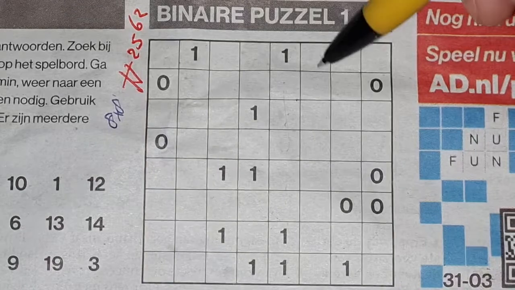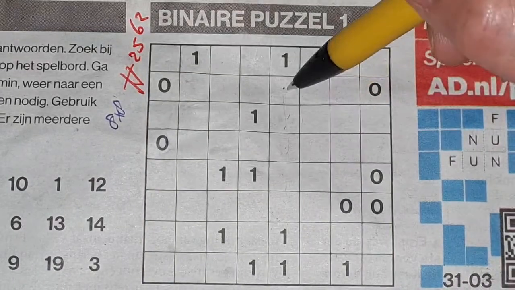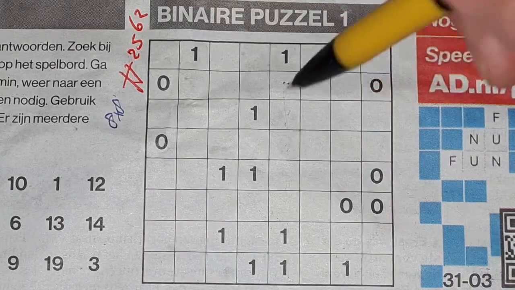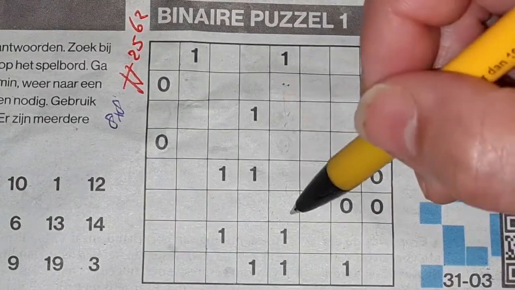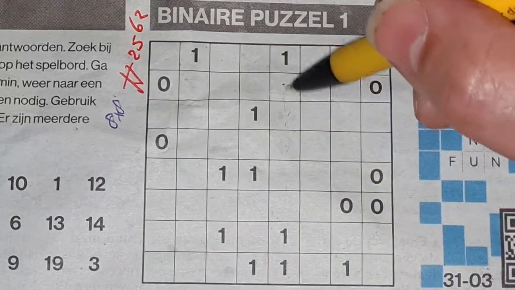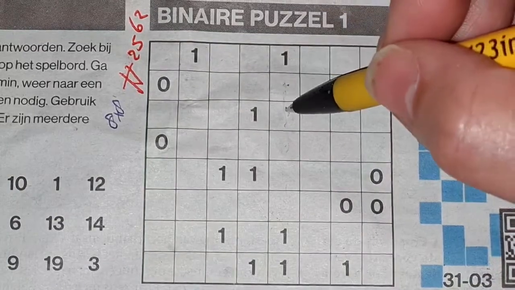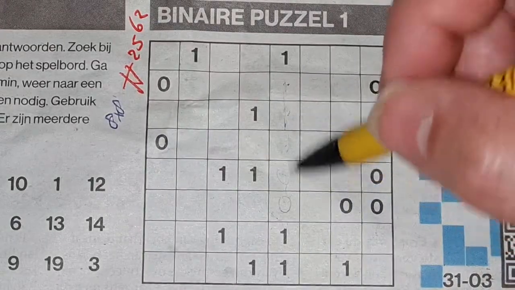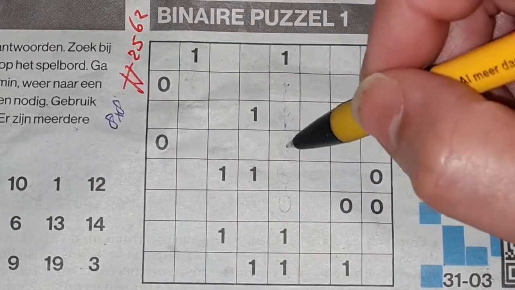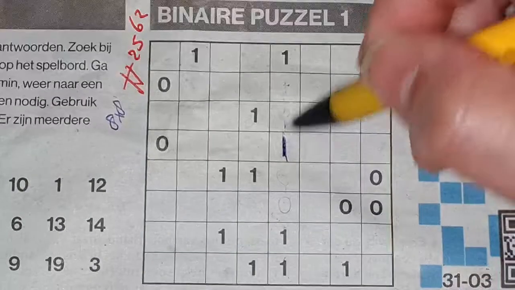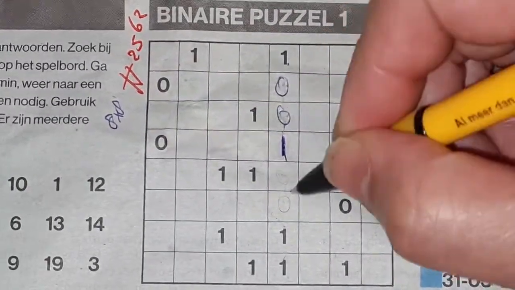So let's get started. Let me count here. 1, 2, 3, 4, 5 boxes. That means I need a 1 here, and I cannot place the 1 there. Then we have 4 O's in a row. Not allowed, one of the rules. So I cannot place the 1 there. Otherwise, we have 3 ones in a row in this column. Not allowed, one of the rules. So the 1 should be in the middle. Alright, now we have 4 ones in this column, so the rest are O's.